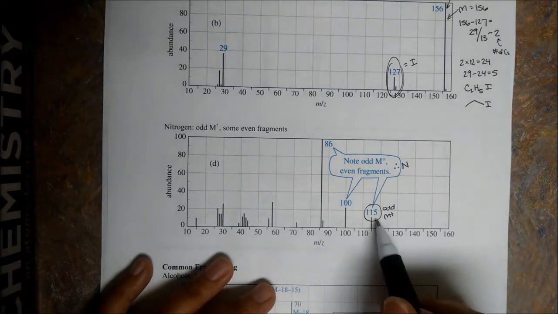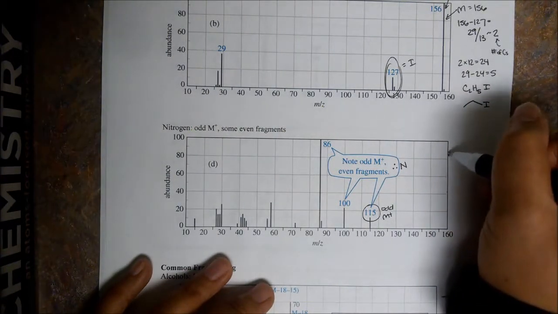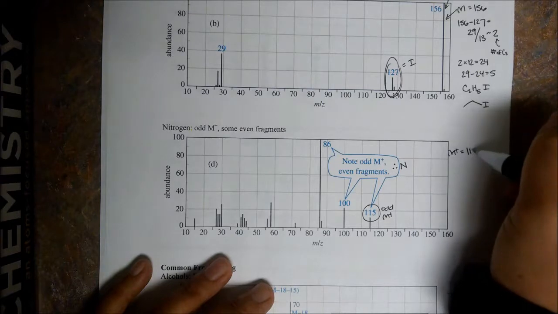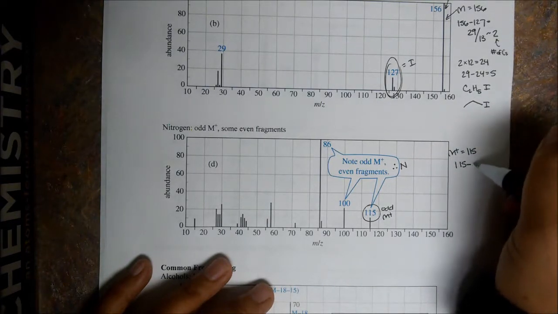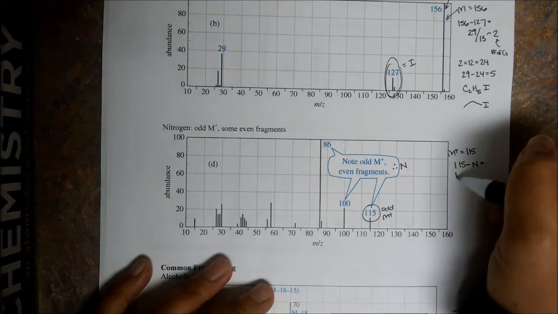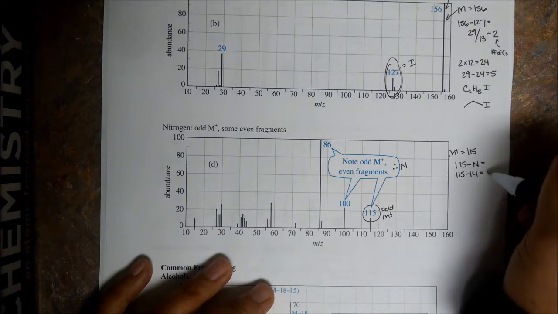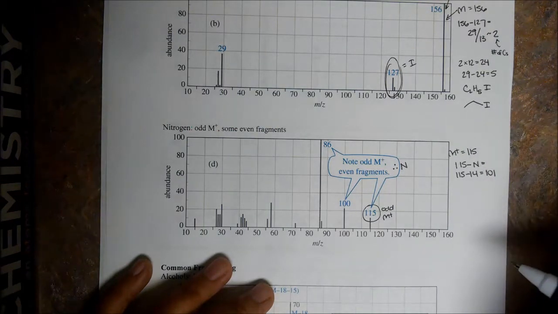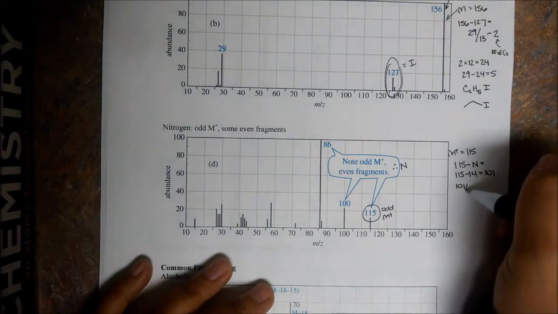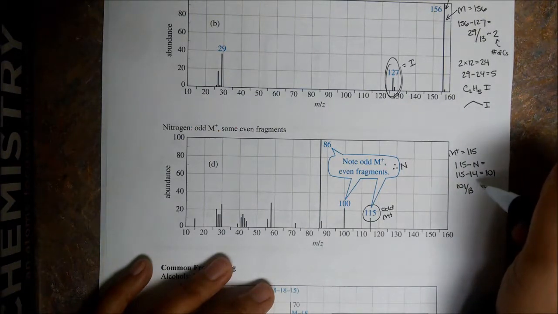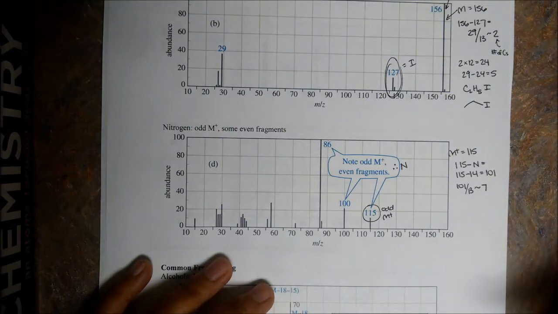Let's try to look at this structure. If our molecular ion equals 115, let's subtract our nitrogen: 115 minus 14, and we get 101. Let's use our rule of 13, and we get about 7.